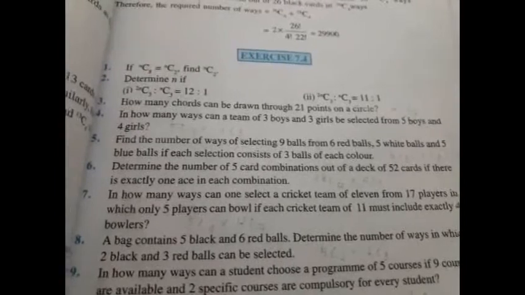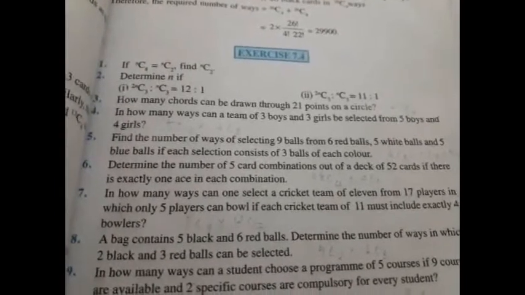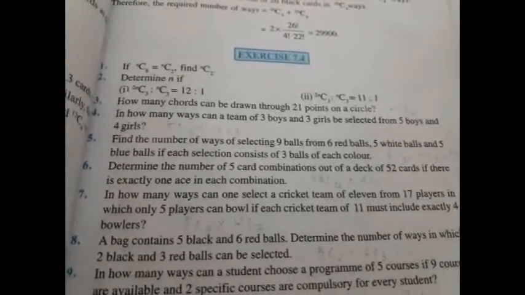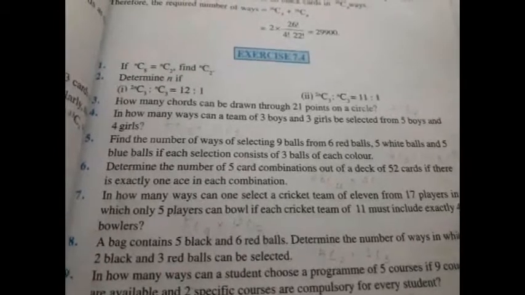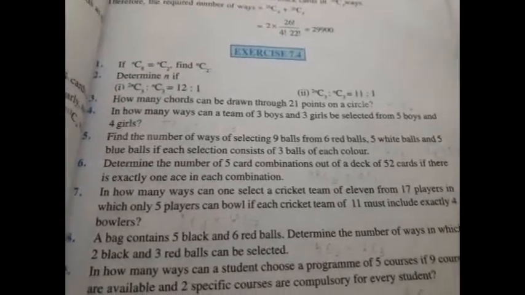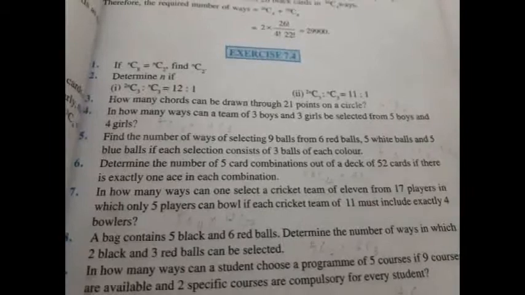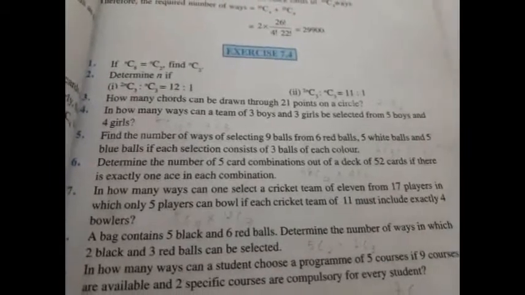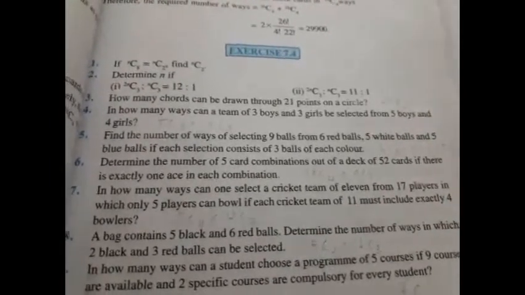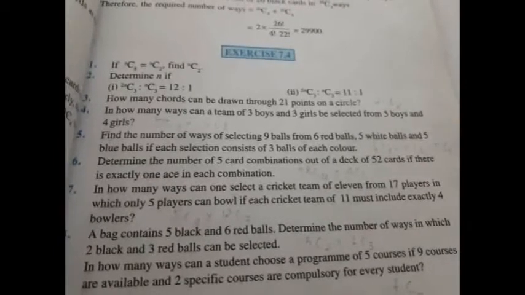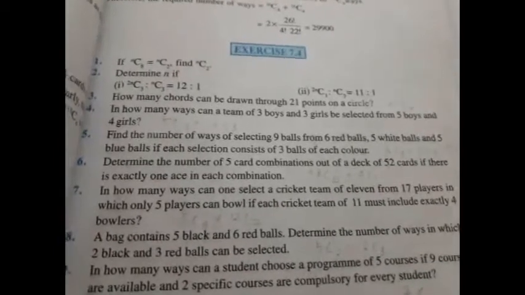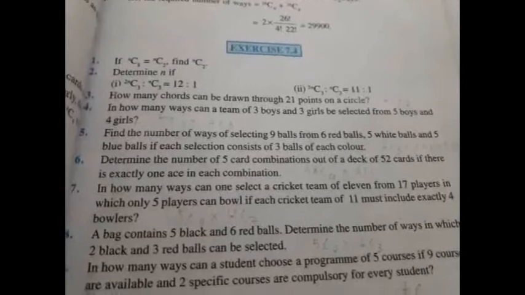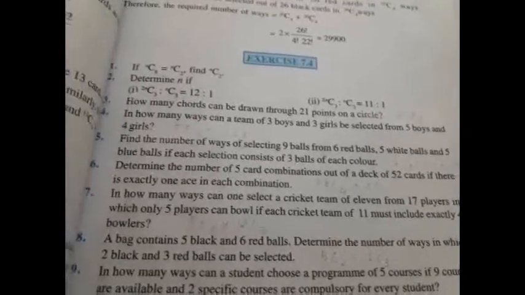Again, if you see, selecting a boy and a girl in whichever order they form, it is going to be a single team only, right? It is not going to differ if the girl is selected first or the boy is selected second. So what I am trying to tell you is the order doesn't matter here. So again we are going to combinations. So how can we solve this?